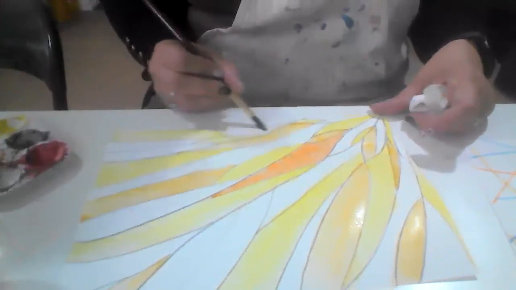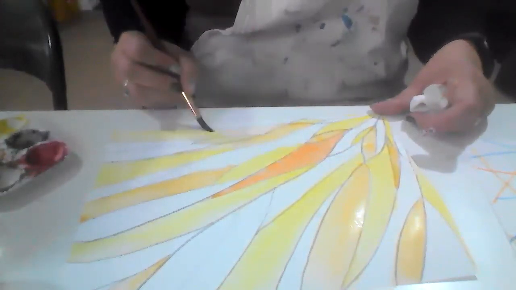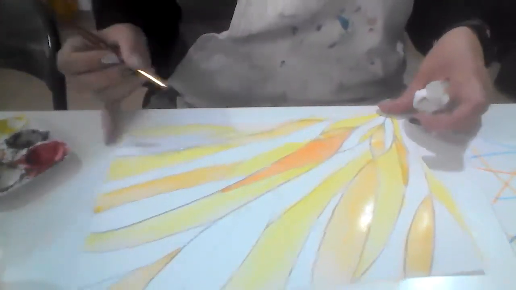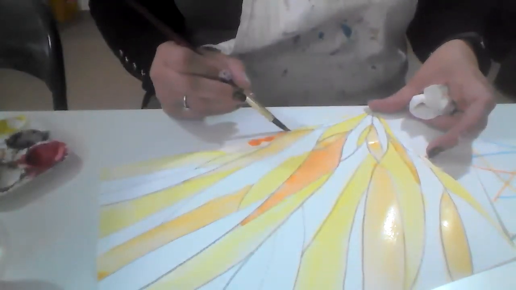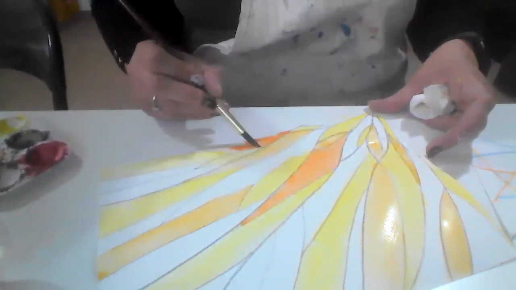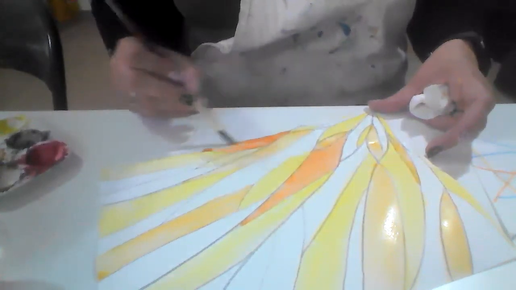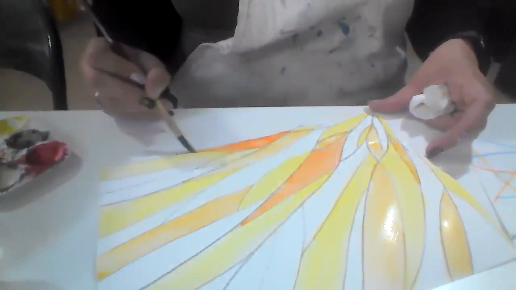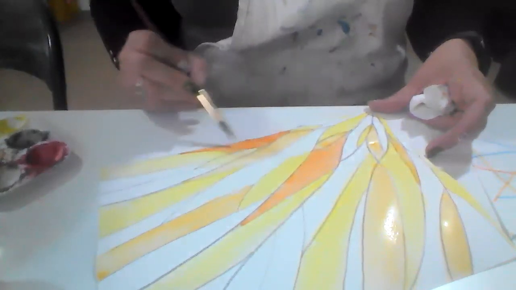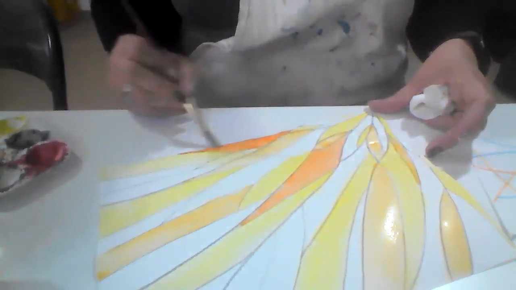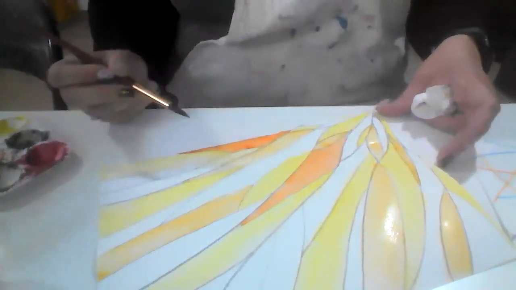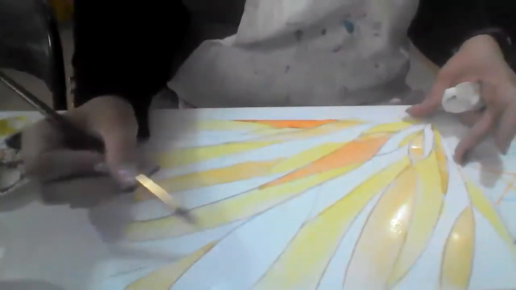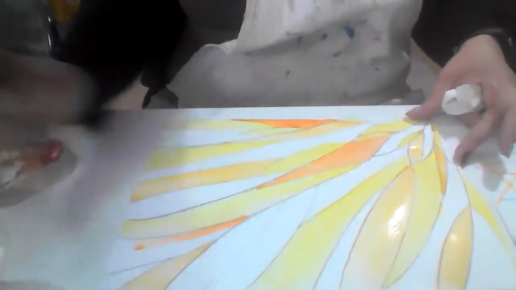And then here, so again, orange. And then here as well, some orange.